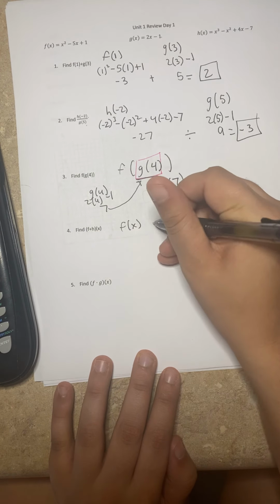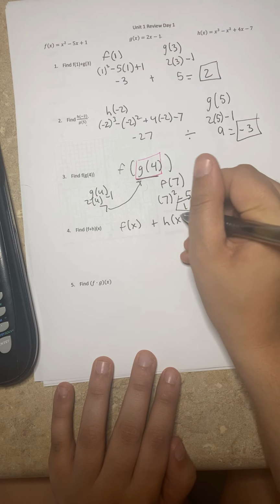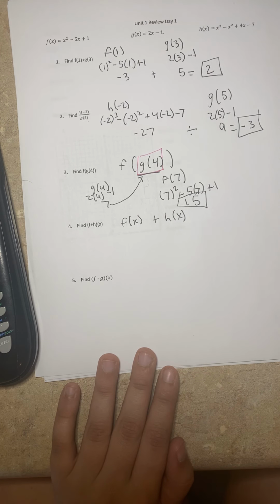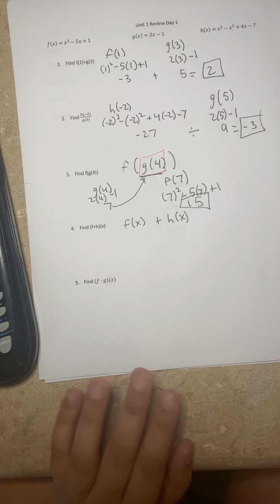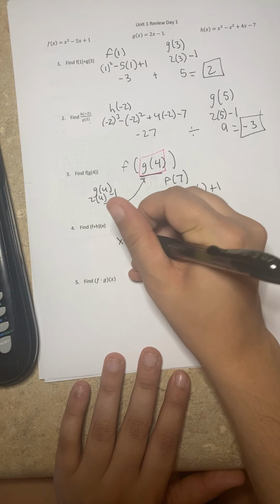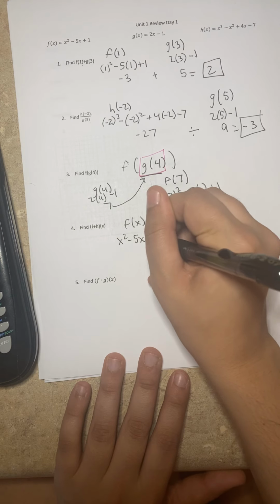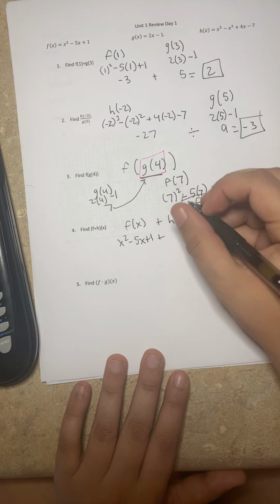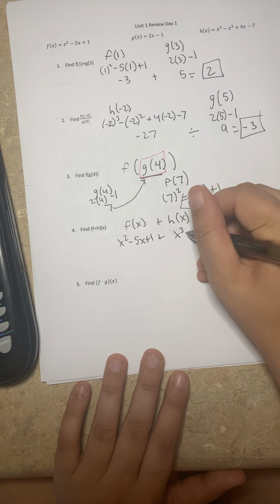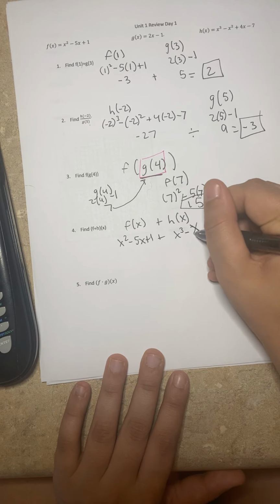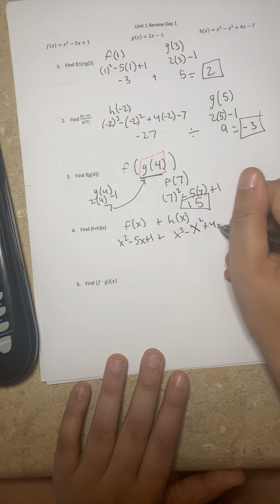plus h of x. And notice I don't have any numbers in here to plug in for x. We just have x, which means we're going to take our f function, x squared minus 5x plus 1, and we're going to add our h function, which is x cubed minus x squared plus 4x minus 7.